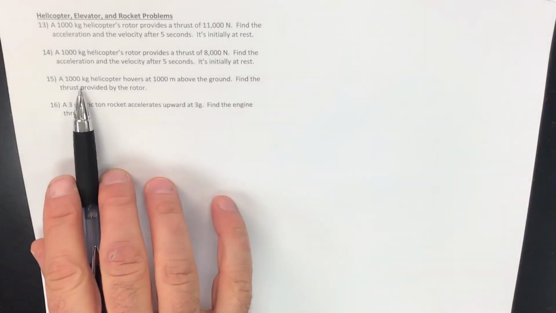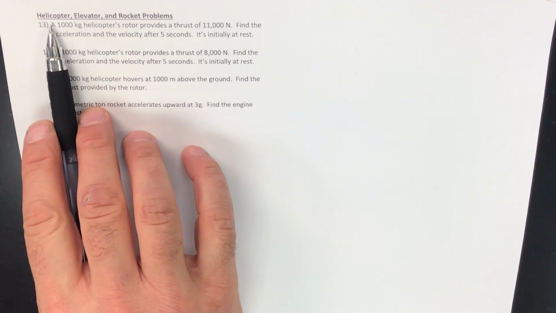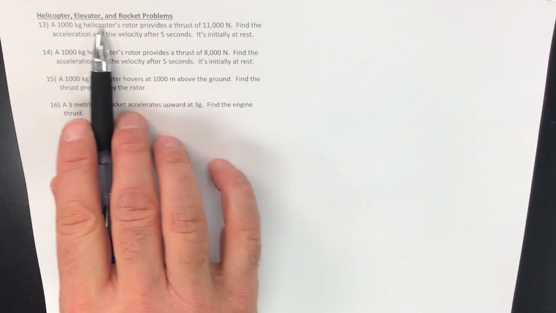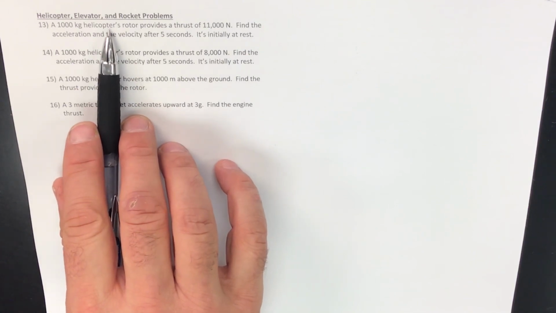Now we're back to vertical problems. The other one's air friction and weight, right? When you had that 60 kilogram ball. With helicopter, elevator, and rocket problems and the ball falling, they're all the exact same kind of problem. Don't let the different object confuse you.